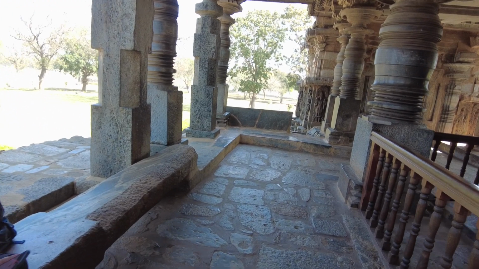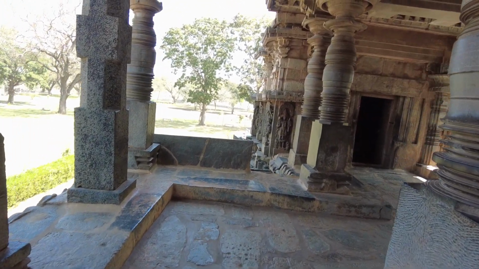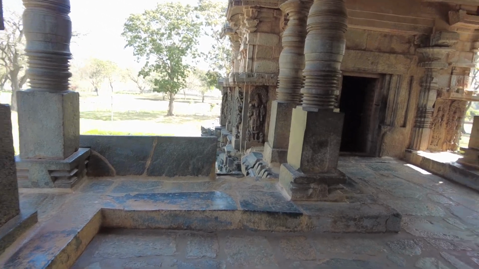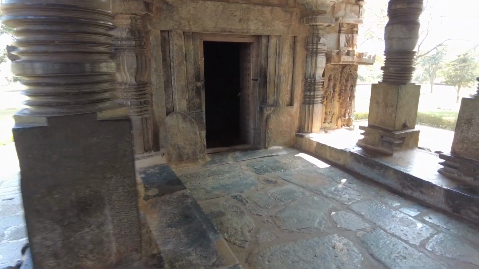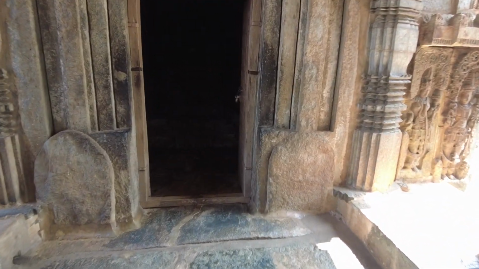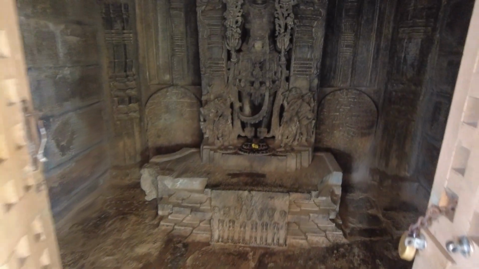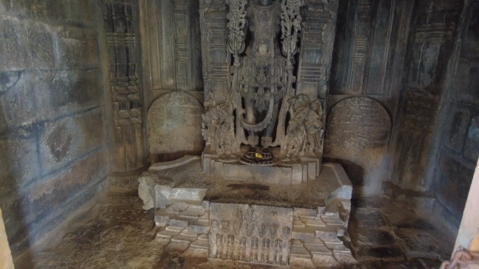We are going inside to an extension of the Nandi mandapa as a Surya temple. This Surya temple might be a later addition, and this might be done by later kings. And what we see here is a beautiful Surya image.